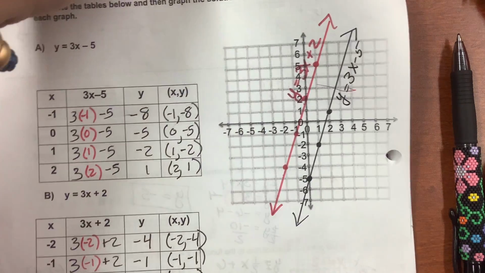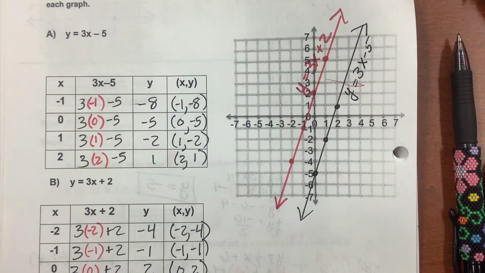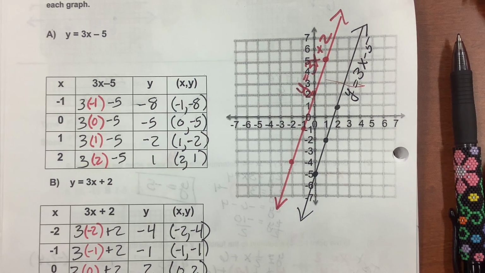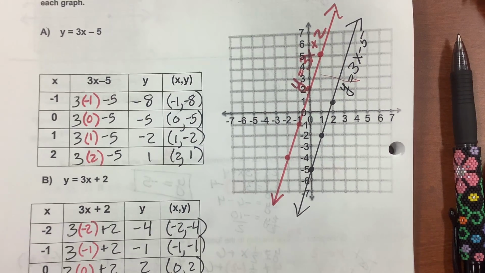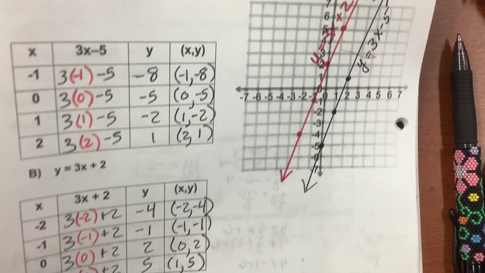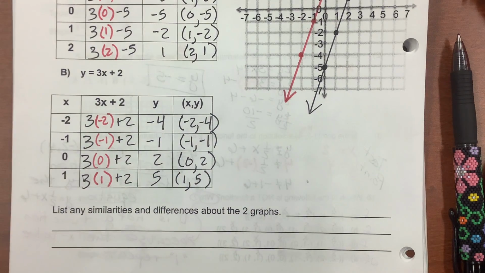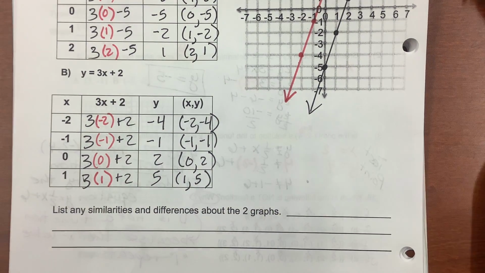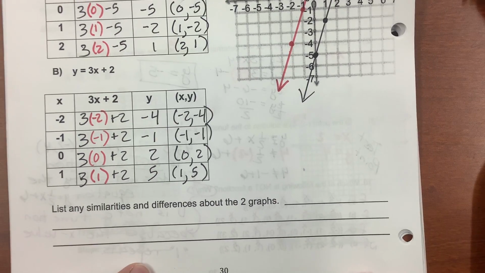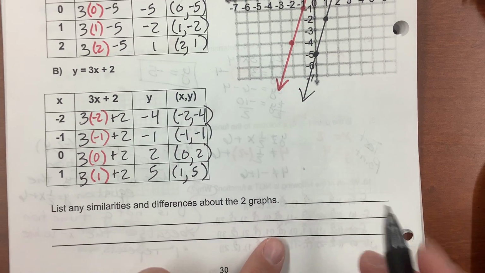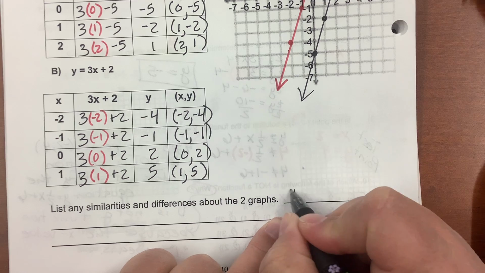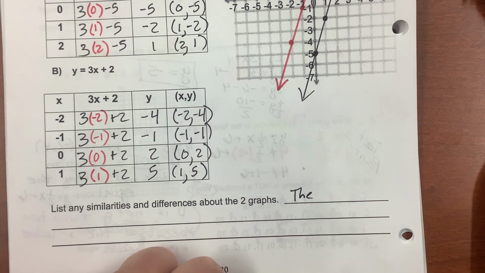And what do they look like? Well, to me, those two lines look like they're parallel lines. So one similarity to me is they both have 3. Well, let's write this down first. 1, they look like parallel lines because they have the same slope.